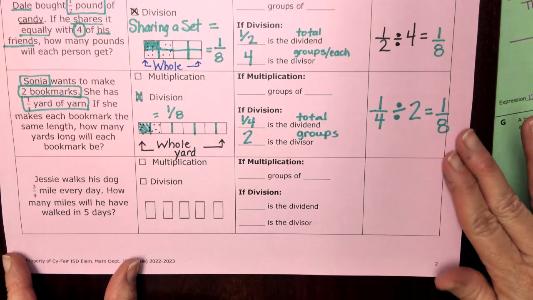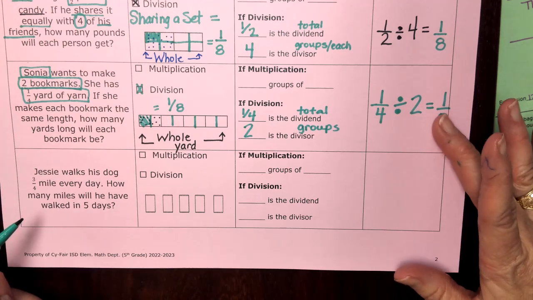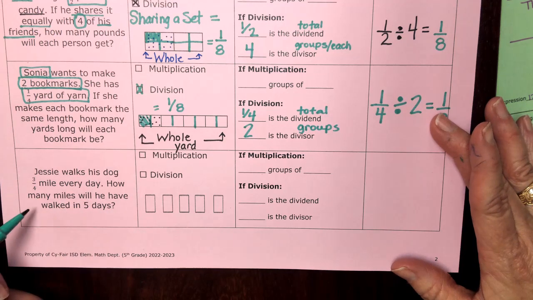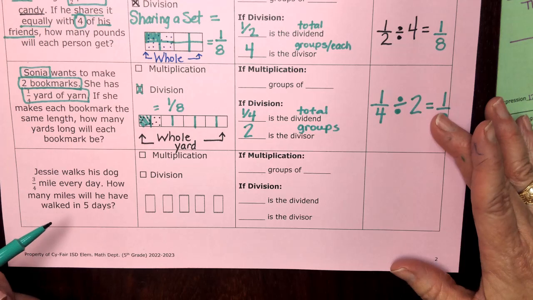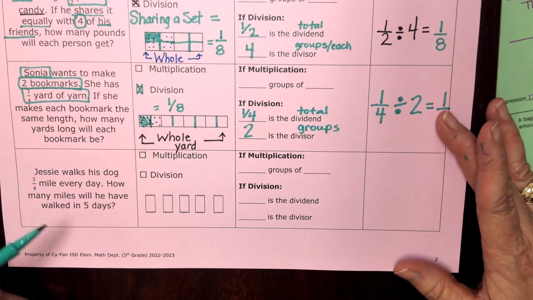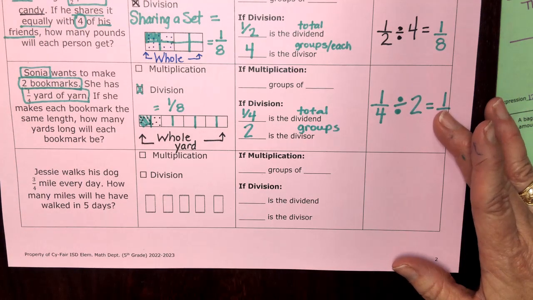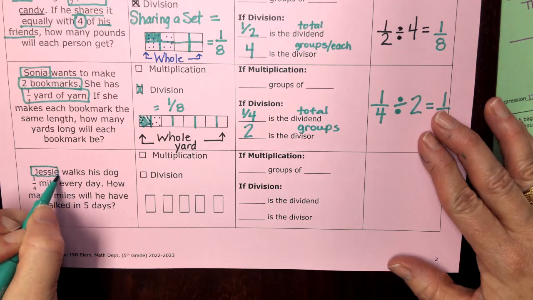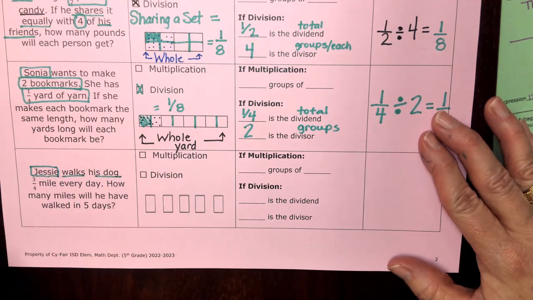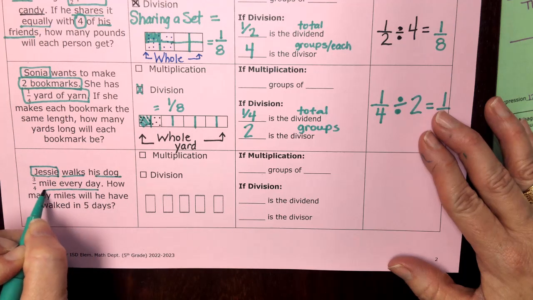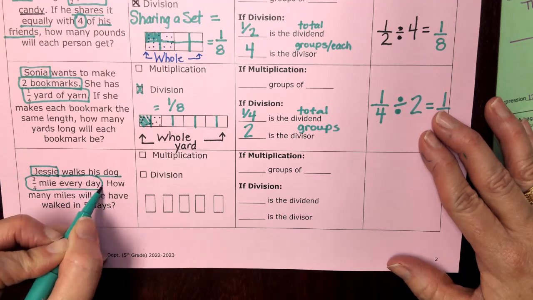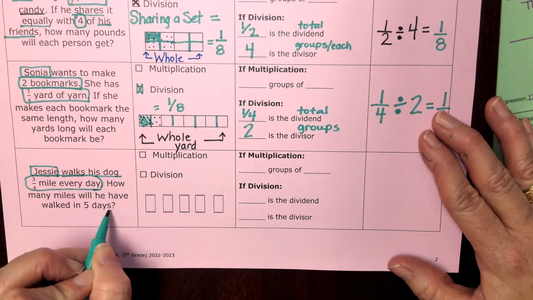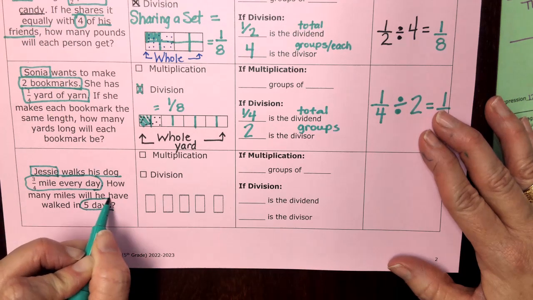Right, and for our last question today, we have: Jesse walks his dog 3/4 mile every day. How many miles will he have walked in 5 days? So I'm thinking in my head, who's in the problem? Jesse. What's Jesse doing? Walking the dog. He's doing something every single day, and it's the same. And he's doing it for 5 days.